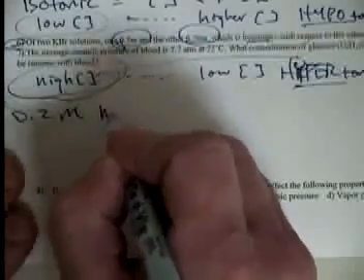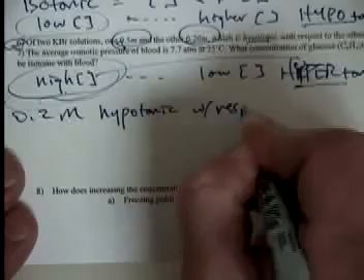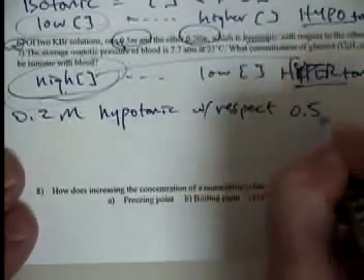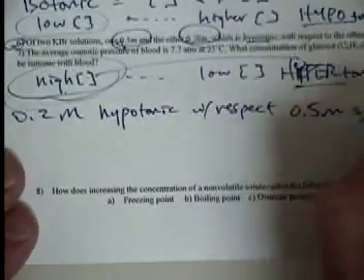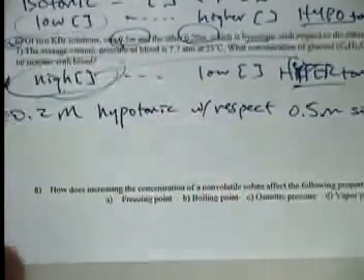So we'd have to say that the solution that is 0.2 molal would be hypotonic with respect to the 0.5 molal solution. So that's the terms: isotonic, hypotonic, and hypertonic. Number 6 kind of helps you keep those straight.